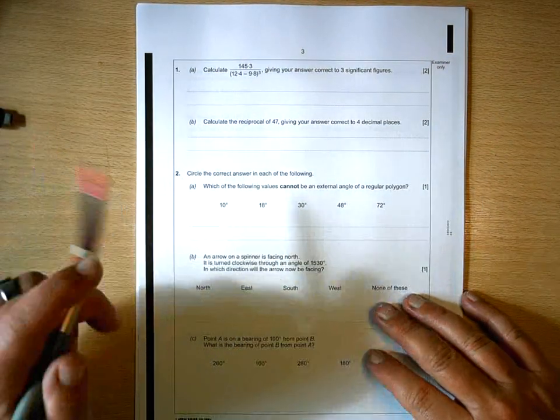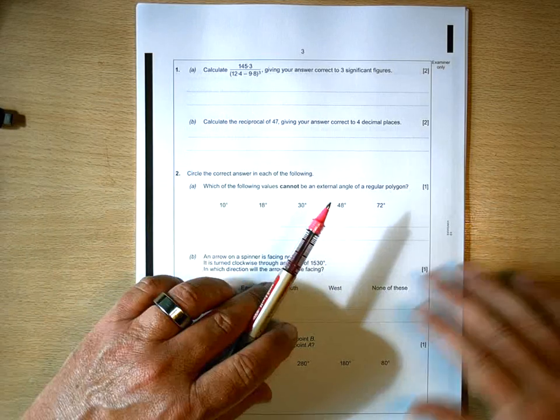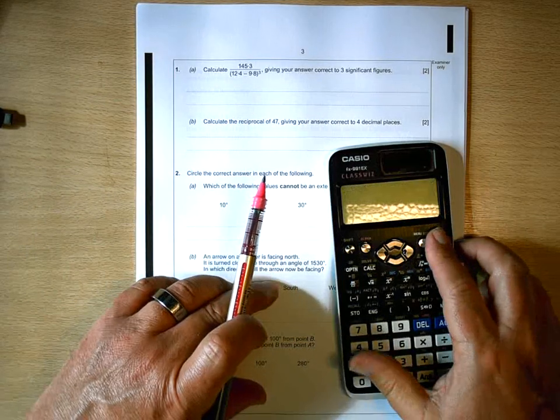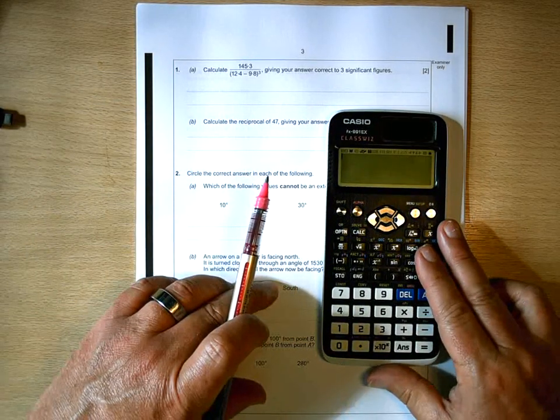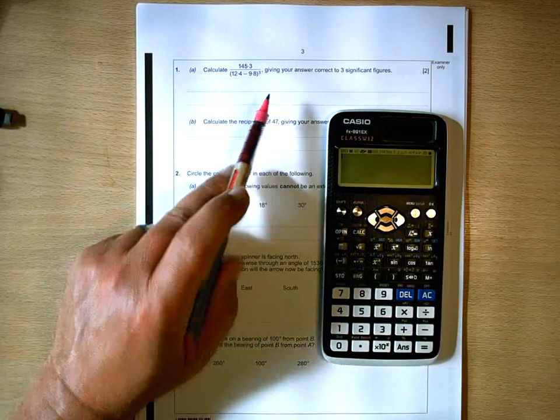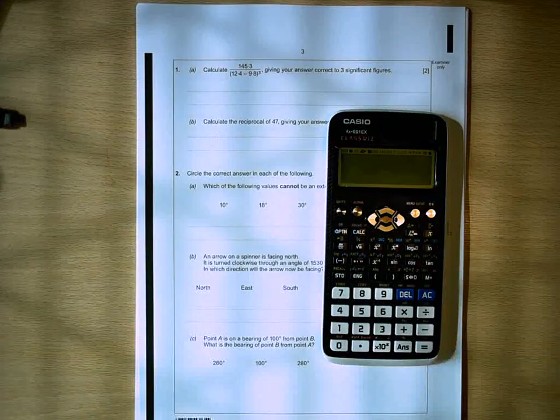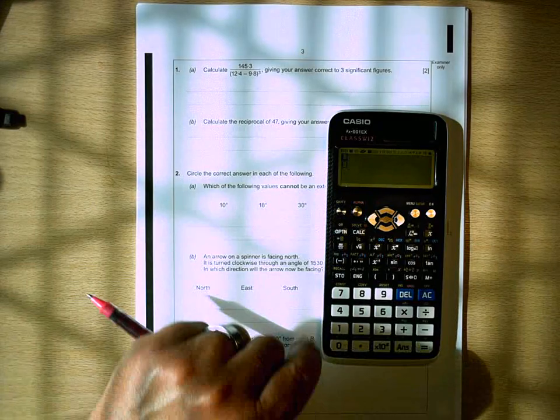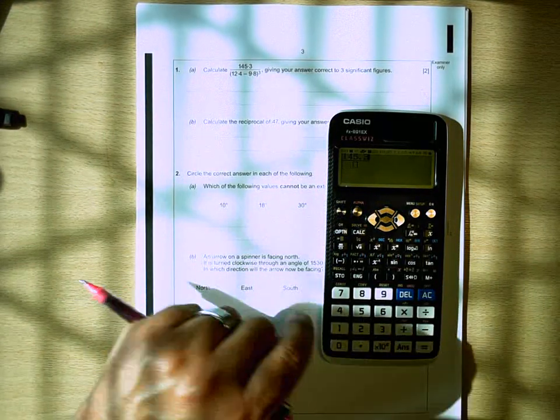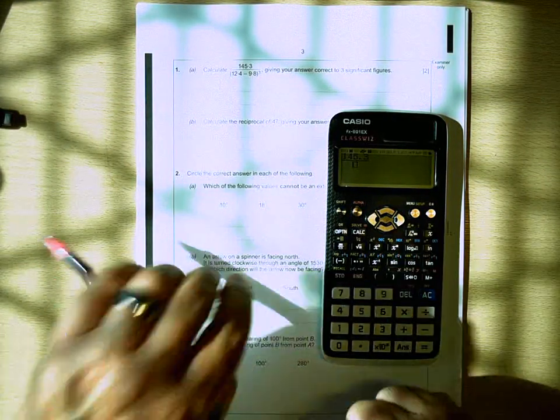Question 1. Calculate that, giving your answer to 3 significant figures. So this is a calculator paper. Now we can type that into the calculator exactly as it's presented to us. So use the fraction button, 145.3 on the top part of it.